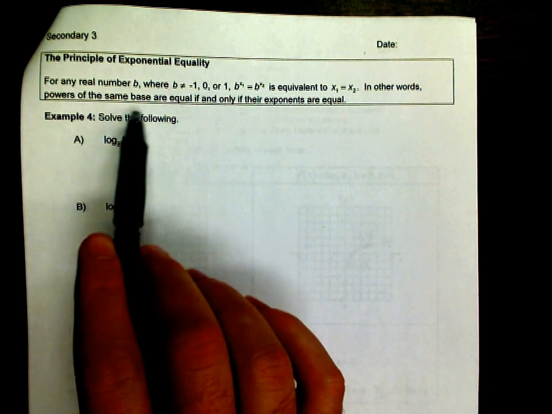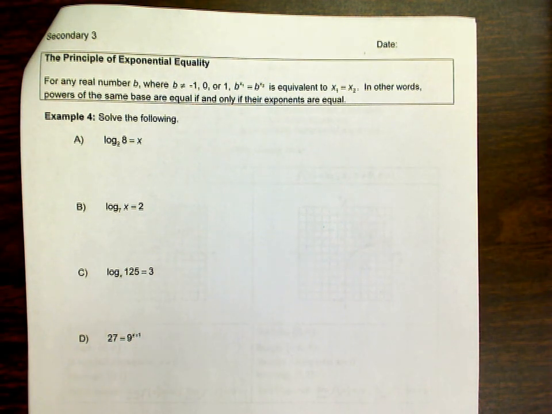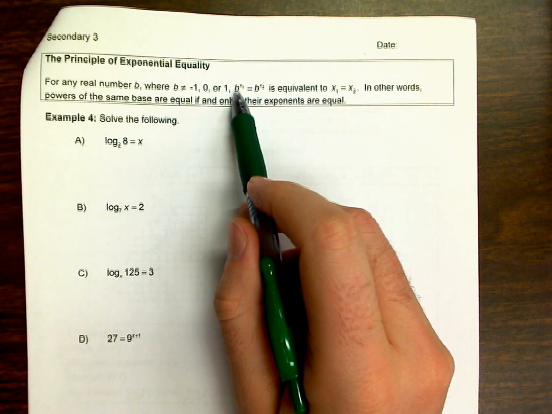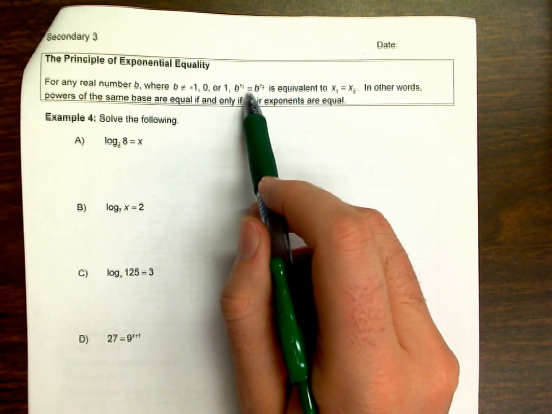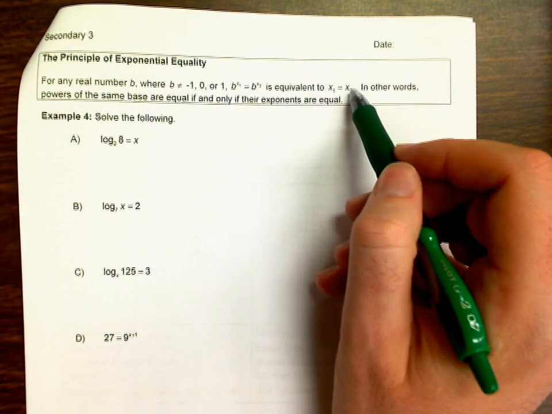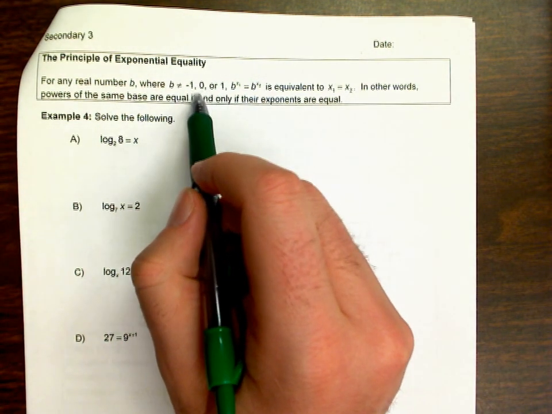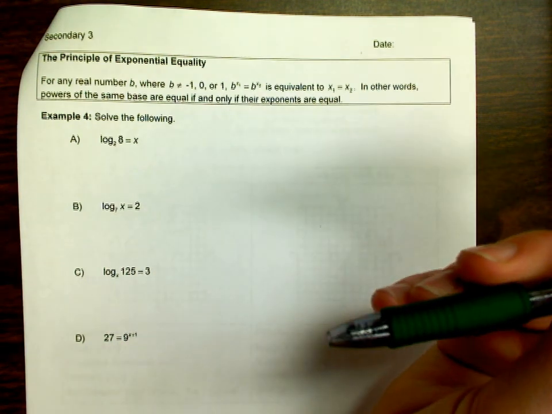It's making my night. So, there is this principle of exponential equality, okay, that says that for any real number b where b is not equal to -1 or 0 or 1, if b to some power equals b to another power, then those two powers have to be the same, so long as the base is not -1, 0, or 1.